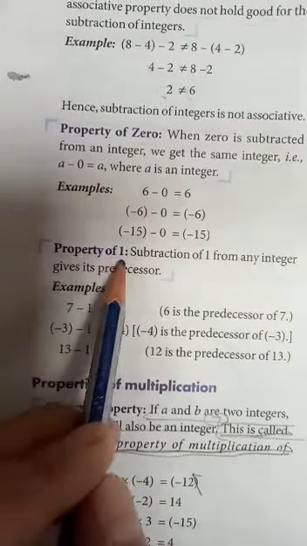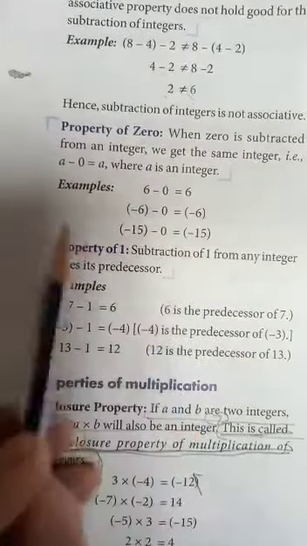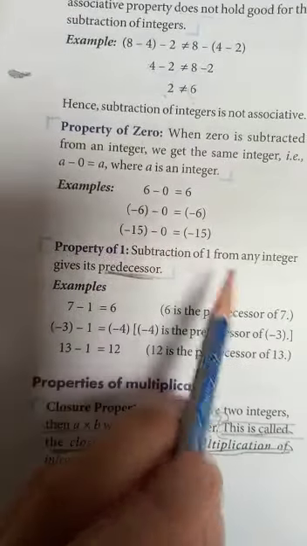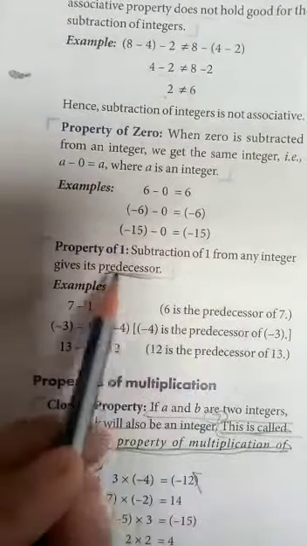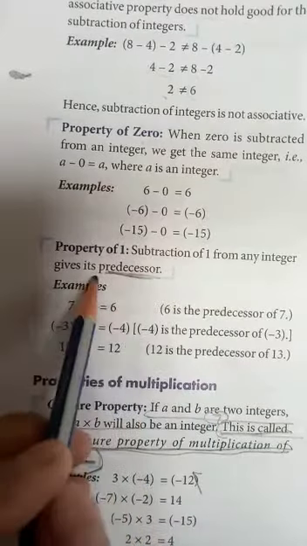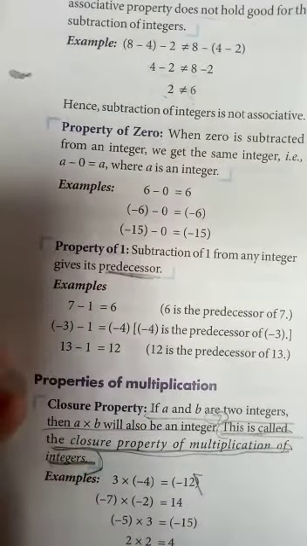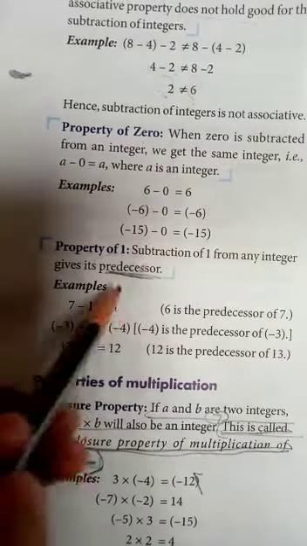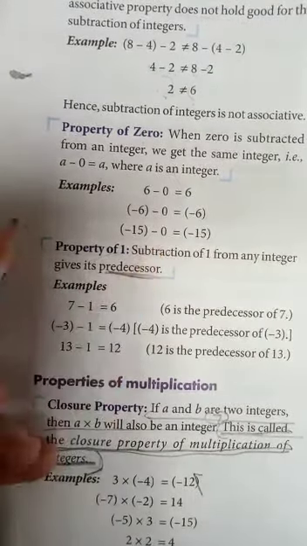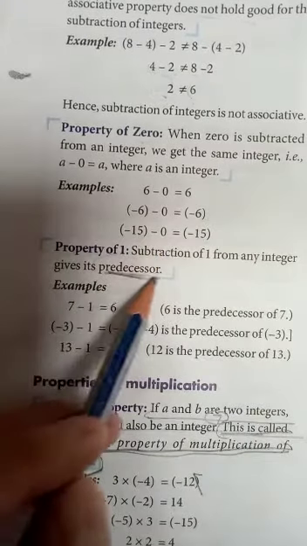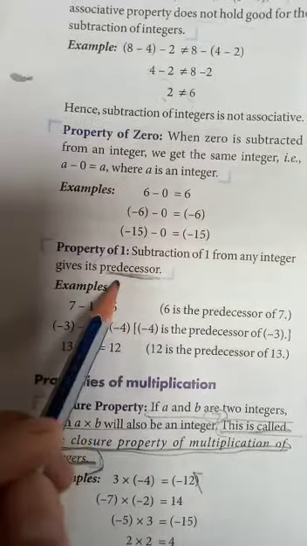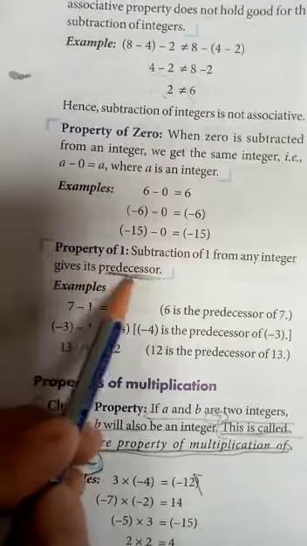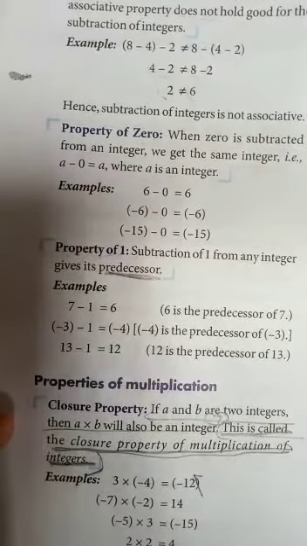Then the property of 1. When we subtract 1 from any number, remember this, that number will be less by 1. When the number is less by 1, we call it the predecessor. Remember, when we add 1, it increases by 1. We call the new number the successor. When we subtract 1, it reduces by 1. That new number we call the predecessor. So if you want the successor, you have to add 1. When you want the predecessor, you have to subtract 1.